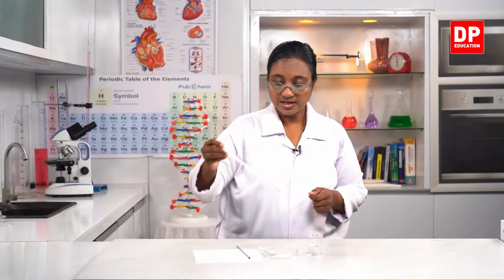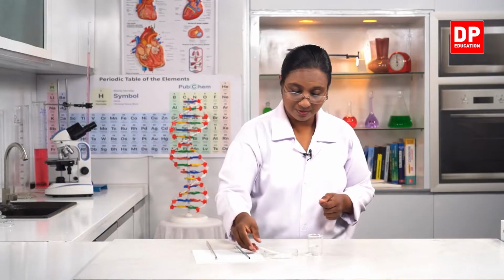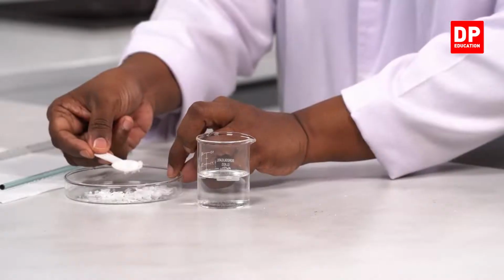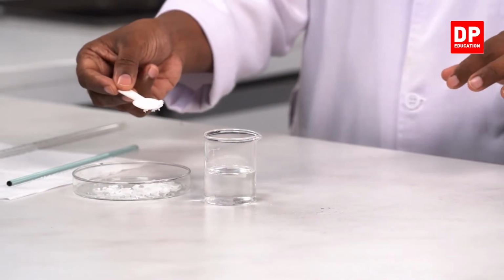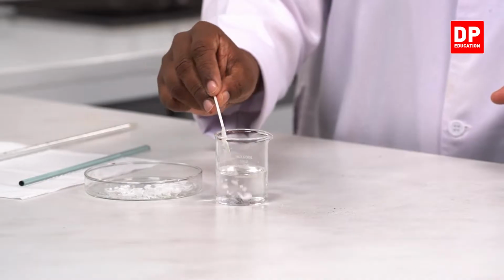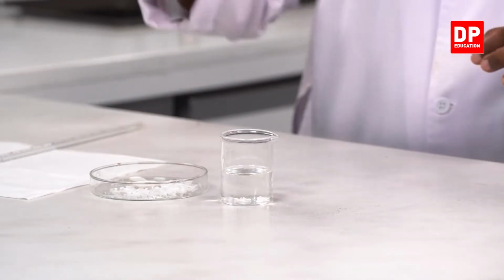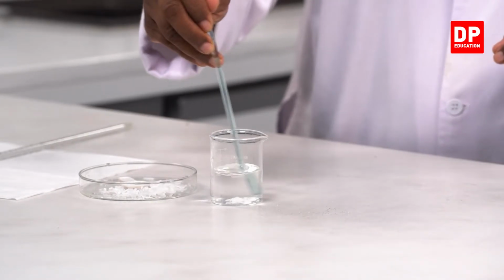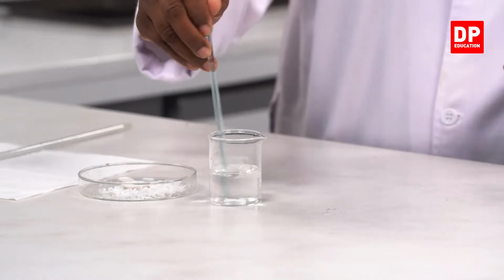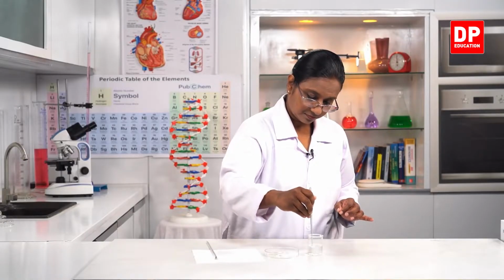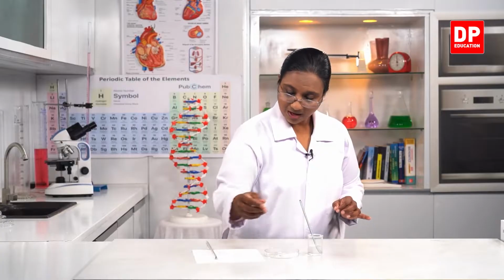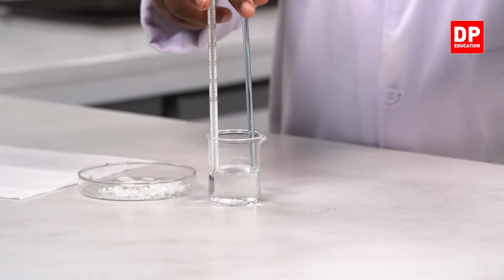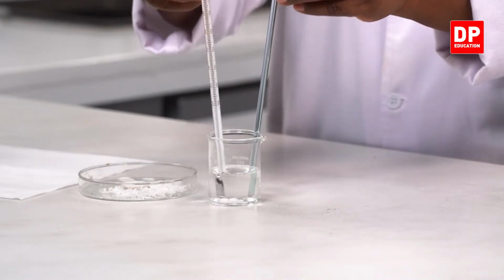Then what I will do is, I will add a few pellets of sodium hydroxide. Now you can see these are the sodium hydroxide pellets. When we put them into the sulfuric acid solution, you all can observe what happens. And also I have to stir it and mix it well so that the sodium hydroxide dissolves. So after dissolving a little bit, I will hold the thermometer in and with that I will dissolve it further.